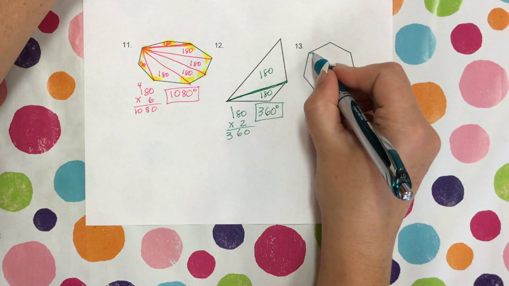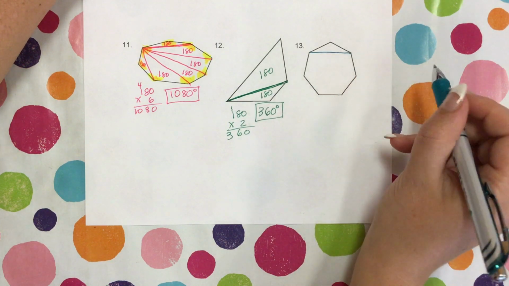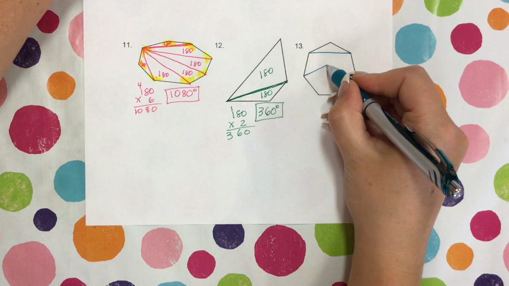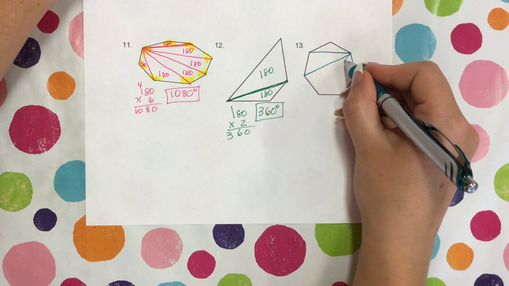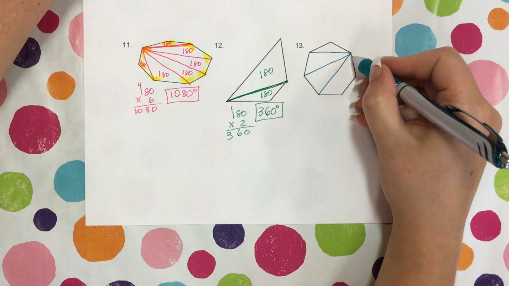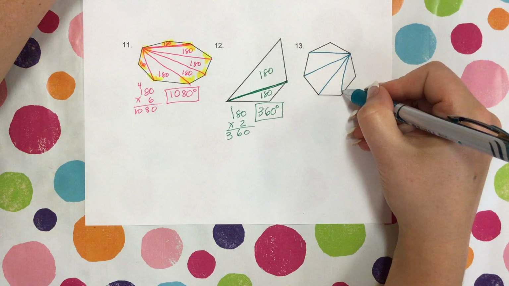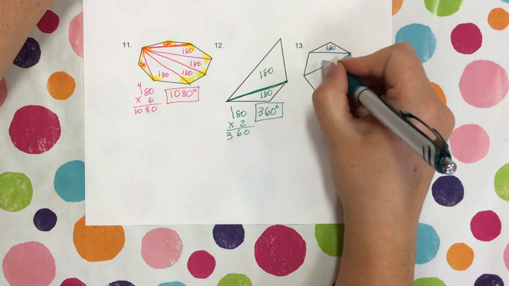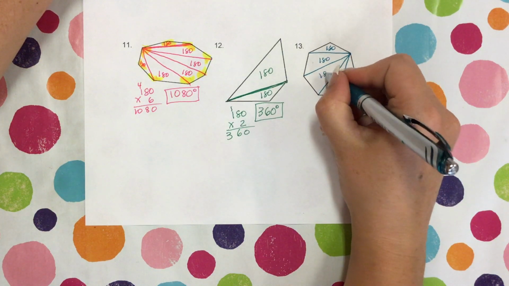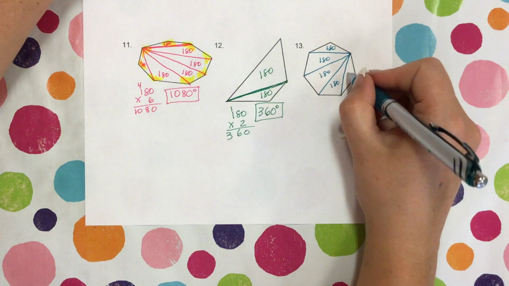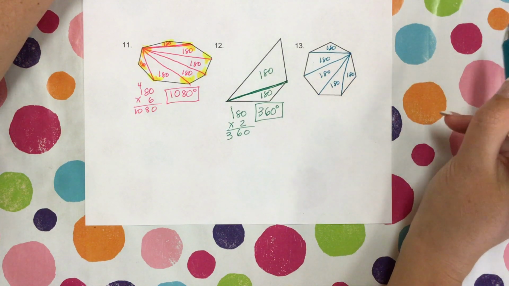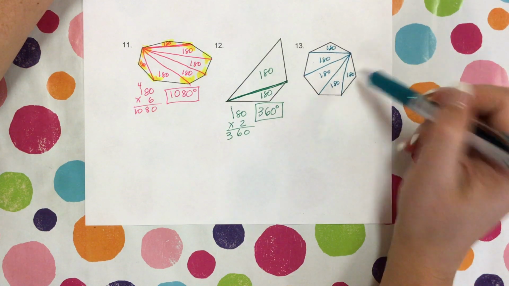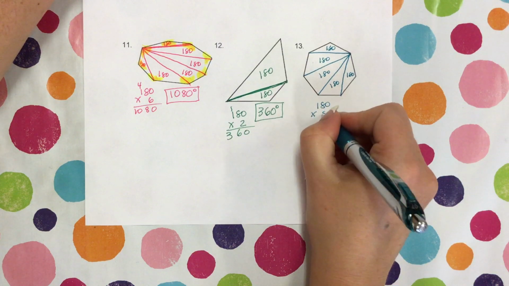So I see there's a triangle here. To find the sum of all of the angles. Here's another triangle. Here's another triangle here. And then there's one more triangle right there. So if you look, we have 180 degrees with that triangle, 180 degrees with this triangle, 180 degrees with this triangle, 180 degrees with this triangle, and 180 degrees with that triangle. So we have 1, 2, 3, 4, 5. So we're going to go 180 times 5.